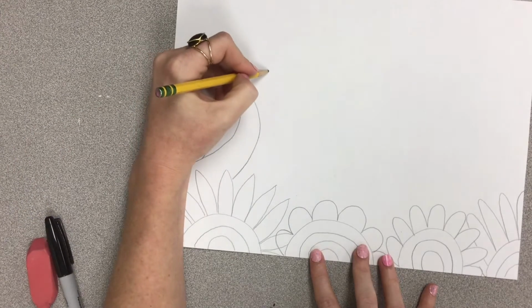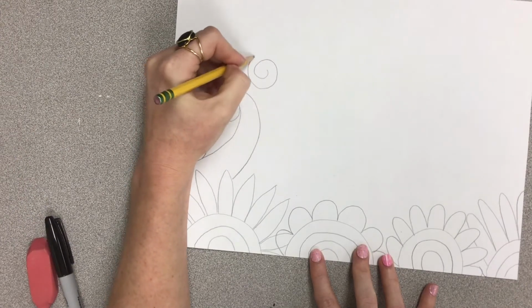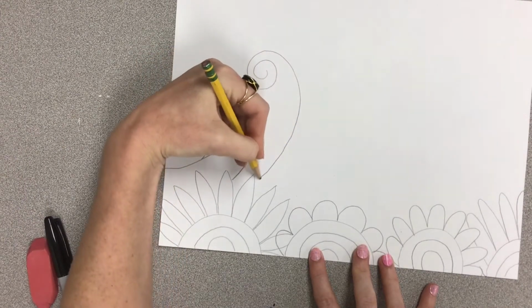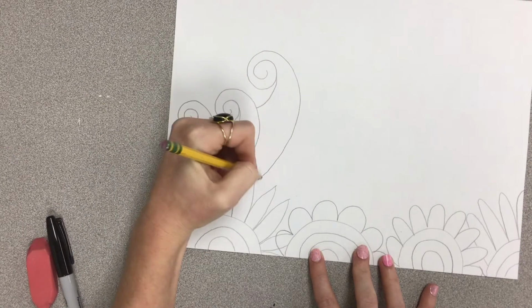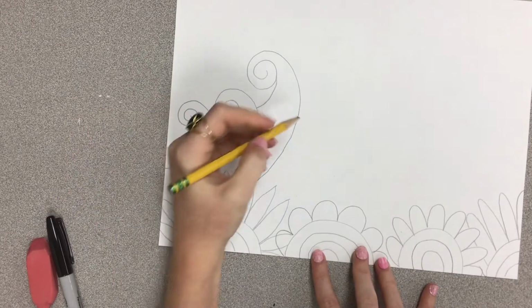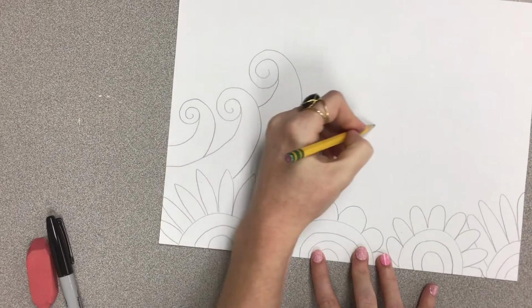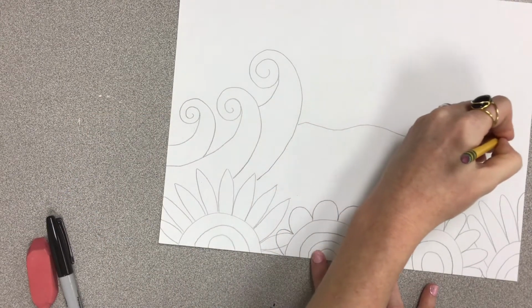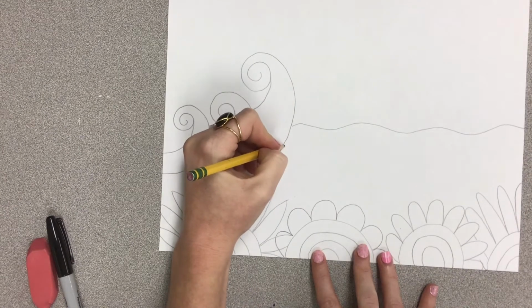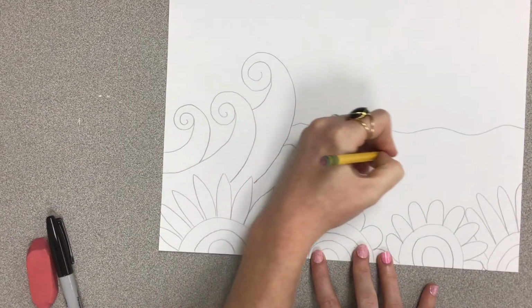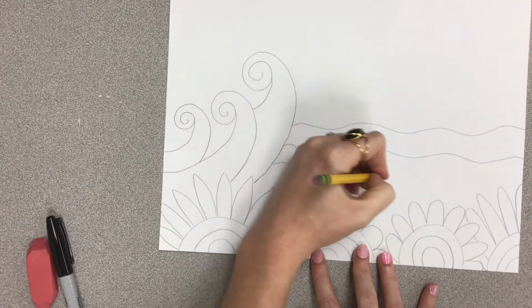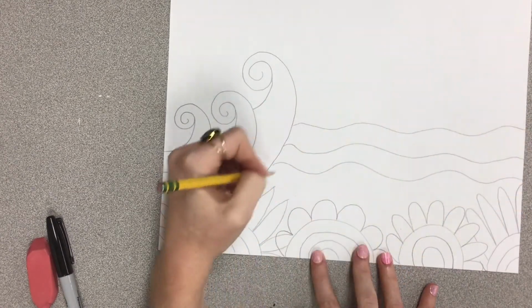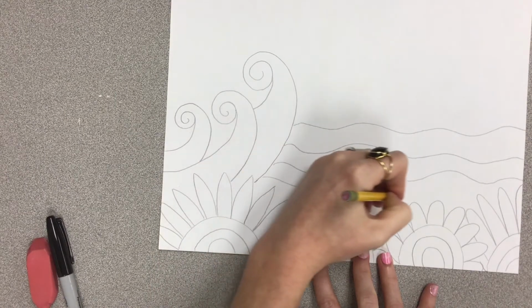We can draw a nice big one for a third one. Create that line going to there. And then we're going to draw some wavy lines for the water. And then we're going to repeat those wavy lines all the way down to our flowers.